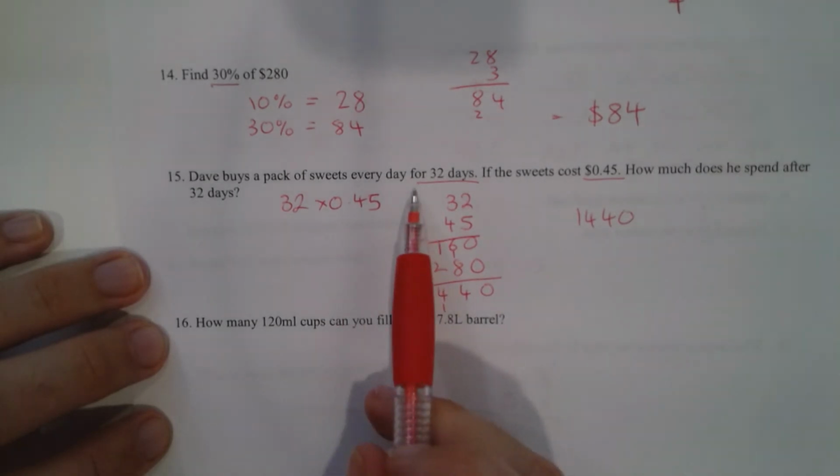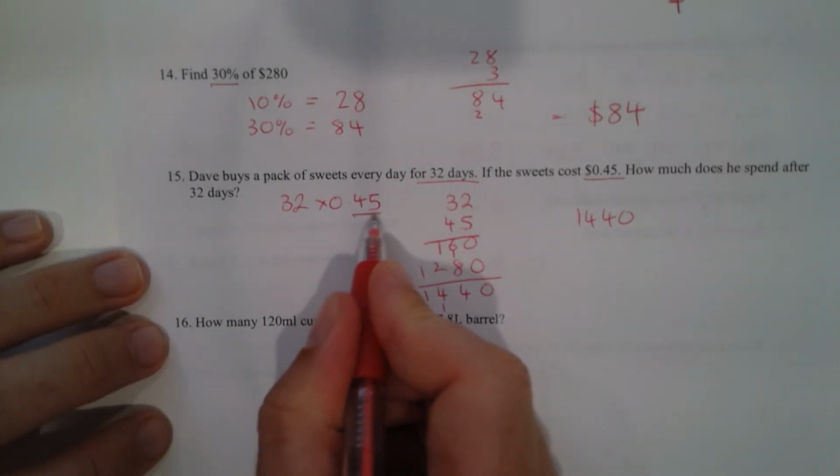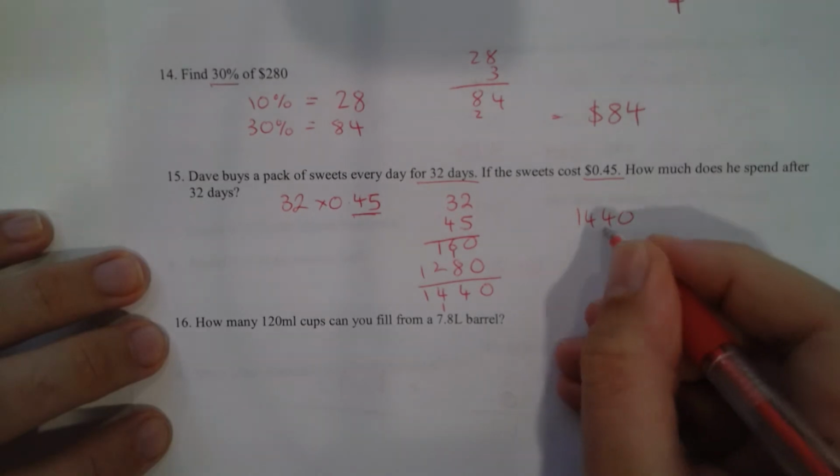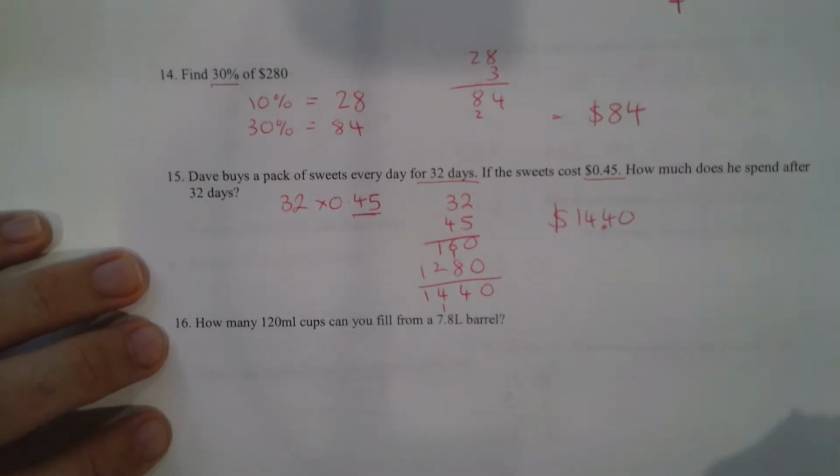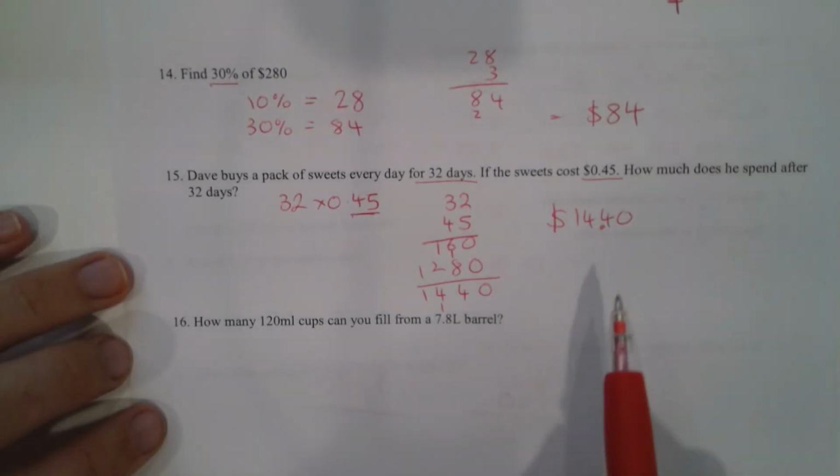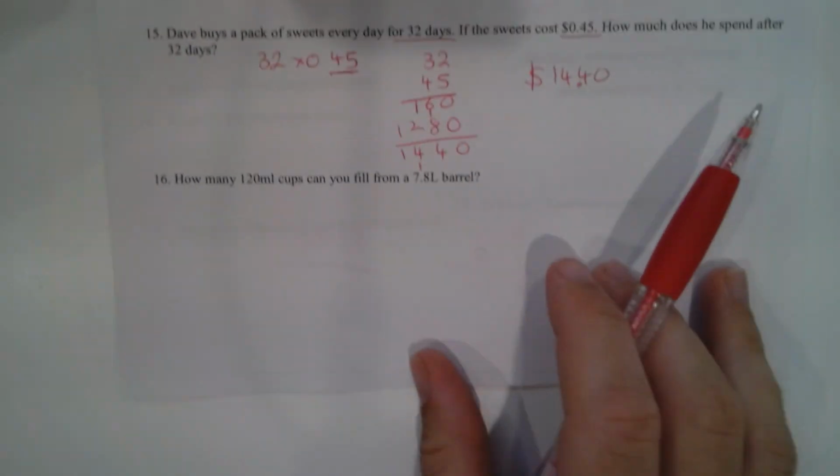Now common sense wise you could work it out, or we ignored 2 decimal places, so we're adding in 2 from the end and making sure we include our dollar sign, $14.40. Quite a difficult question, that one.